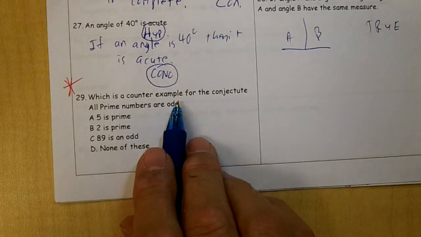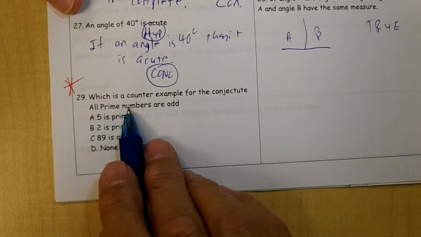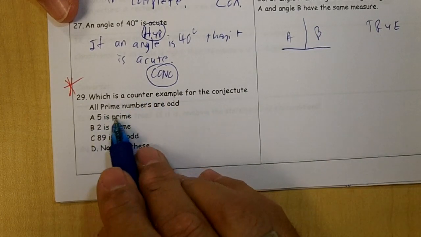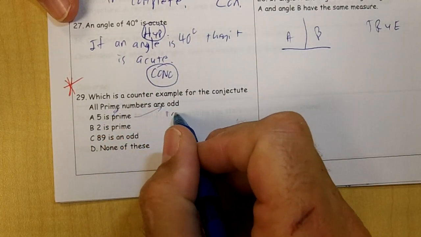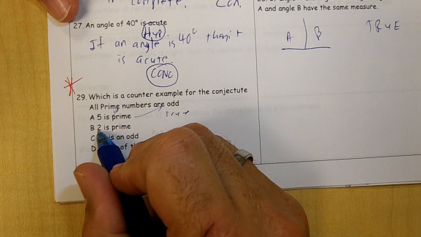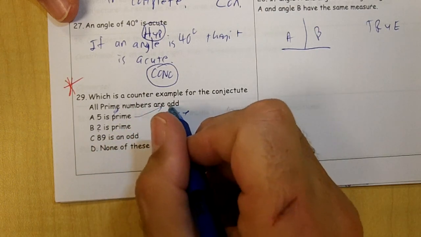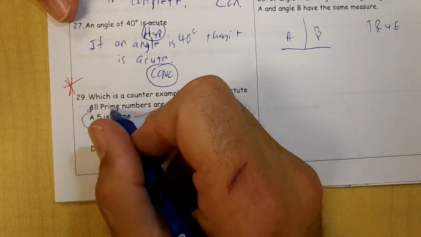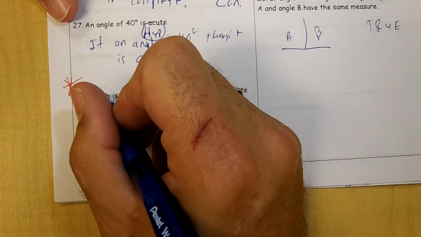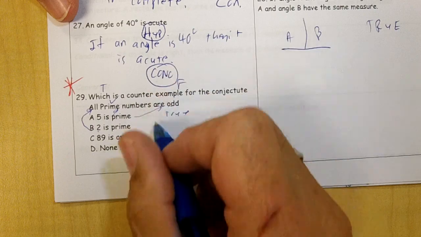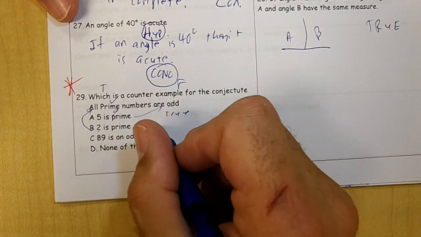which is a counterexample for the conjecture all prime numbers are odd. 5 is a prime number and it's odd, so that's true. 2 is prime, but it's not odd. This right here checks that, but this is false, right? A counterexample makes it true and then false. So this right here is a counterexample, isn't it?